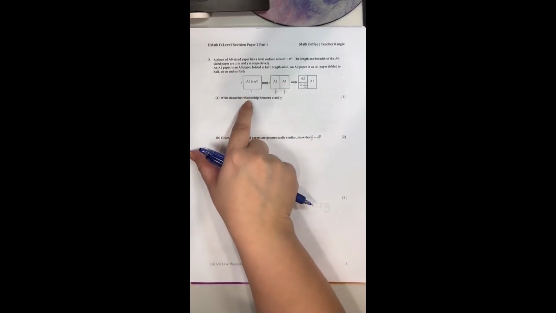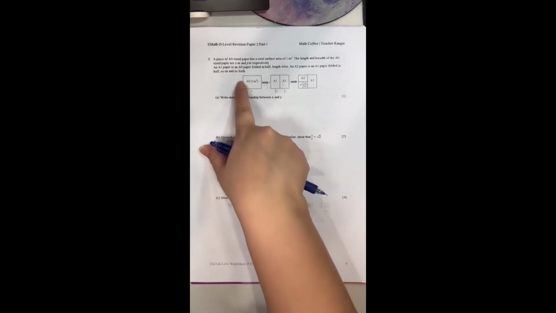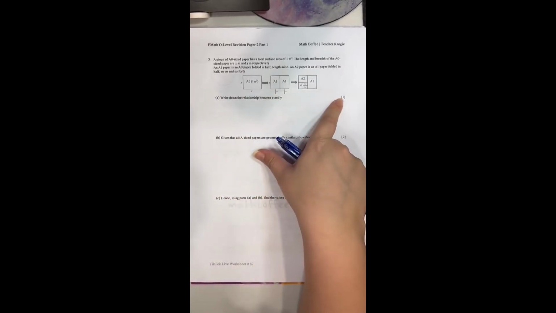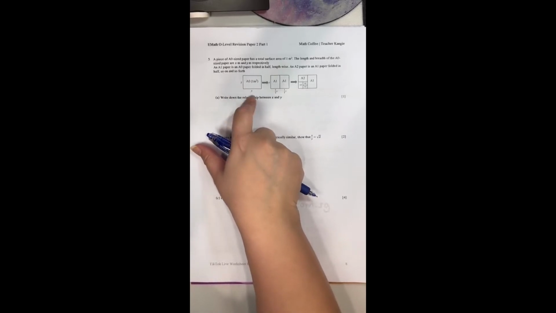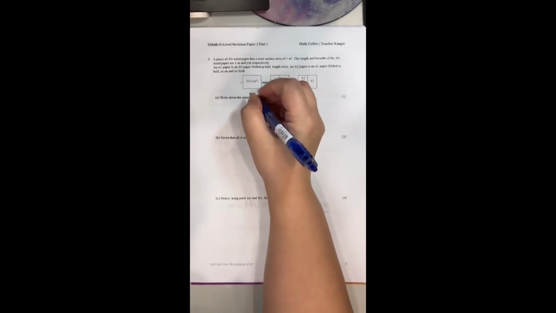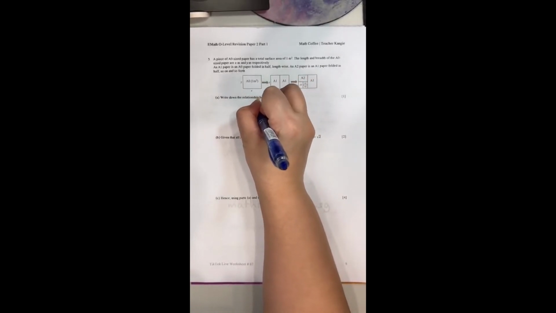Now they ask you to write down the relationship between X and Y. Nothing too complicated about this, it's just 1 mark. Because the area is given to us, which is 1 meter square, it's simply the length times Y equals 1. That's it.